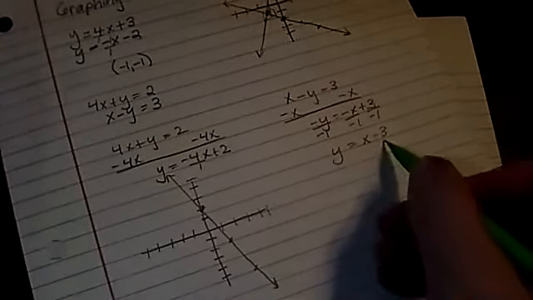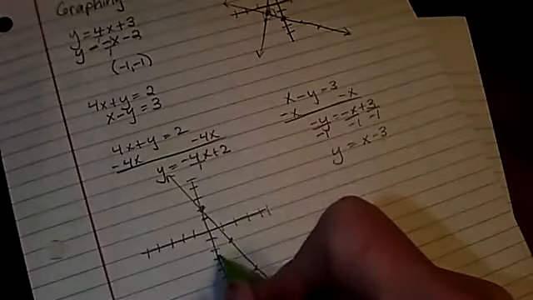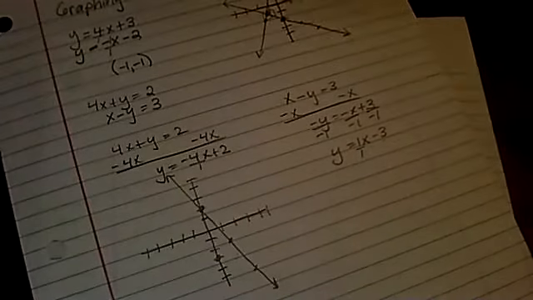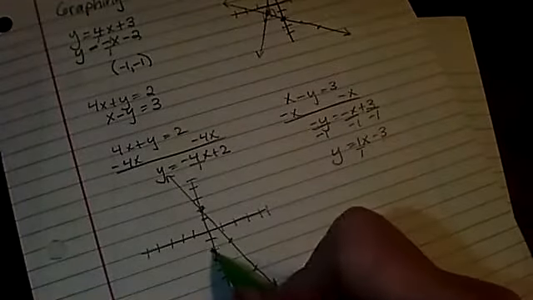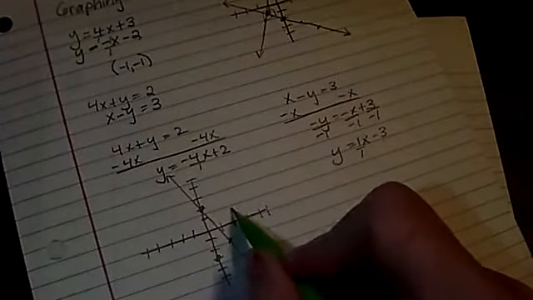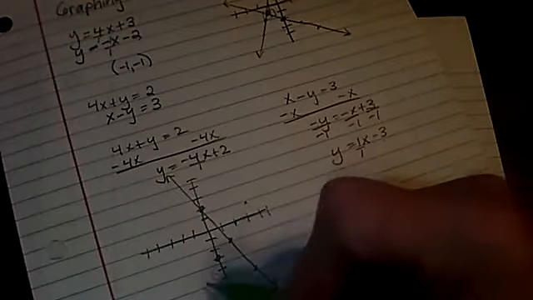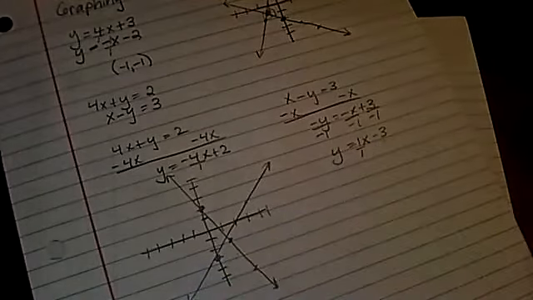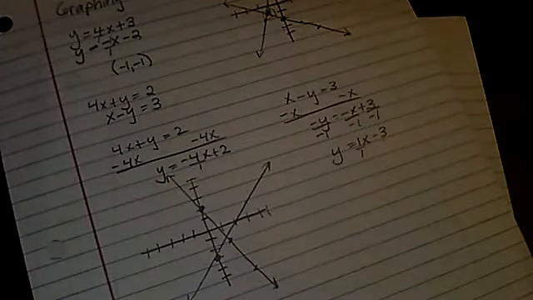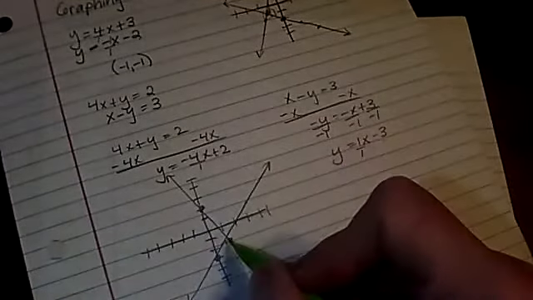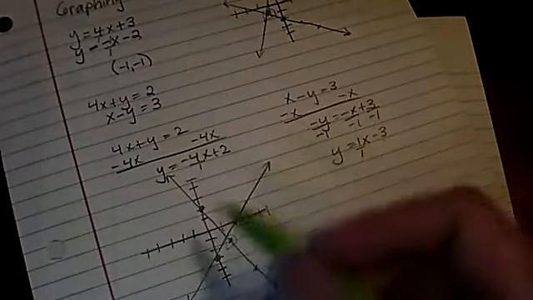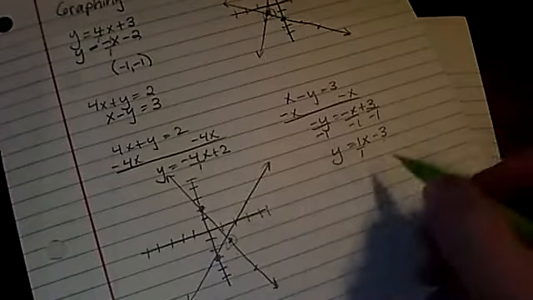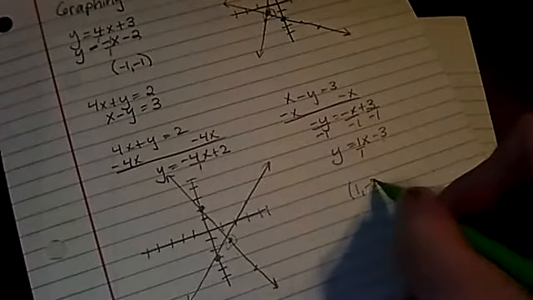All right, so here we're going to go down to -3, start there, and then this is 1. We'll put it over 1. So up 1 and over 1, and then we'll draw that line. Okay. So where this line crosses, again, mine's not exact, but it should be at 1, -2. So this solution is 1, -2.